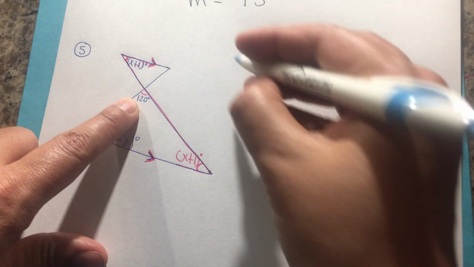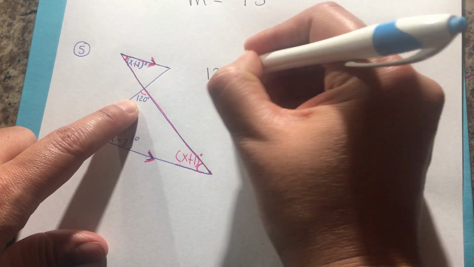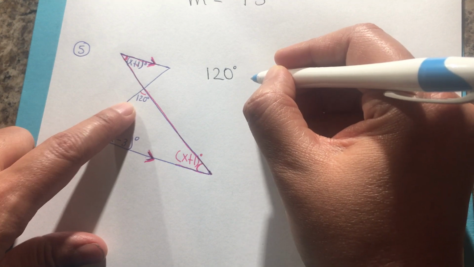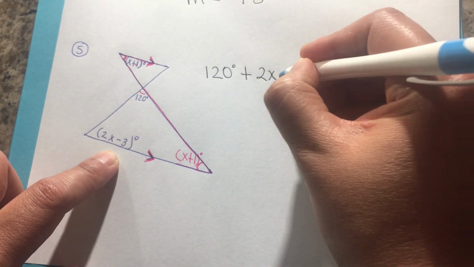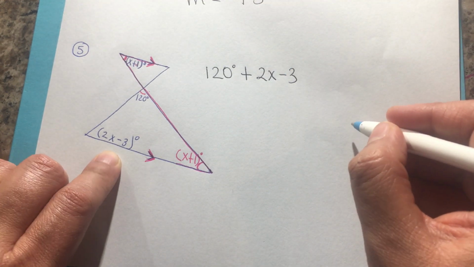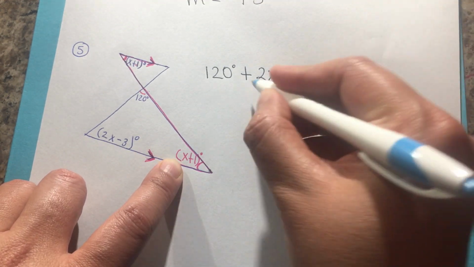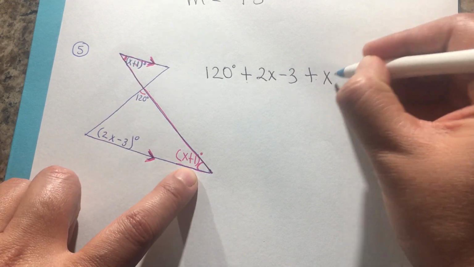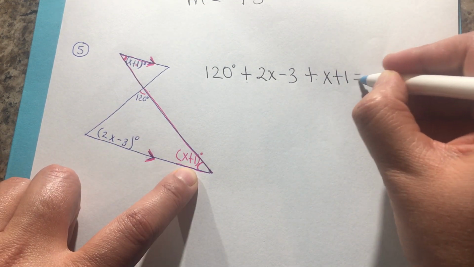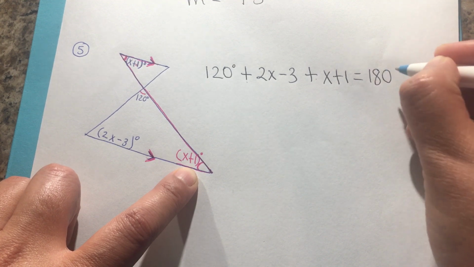Okay, so I'm going to put 120 plus 2x minus 3 plus x plus 1, adding the 3 angles, all together is equal to 180.